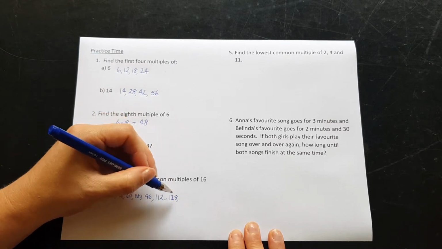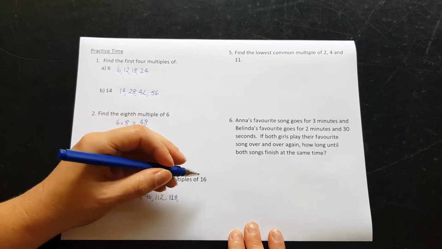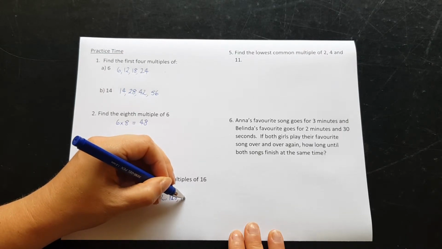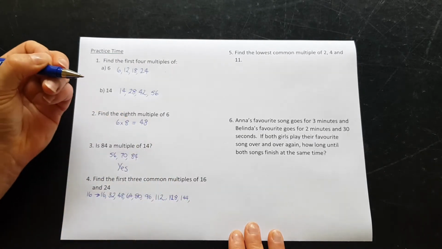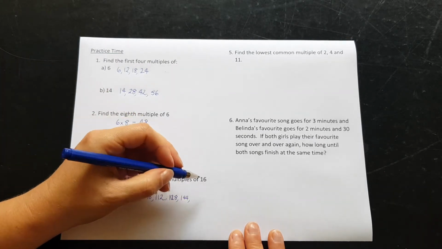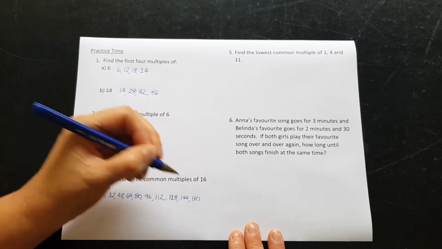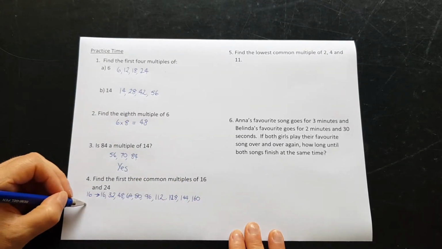Do you think we've done enough yet? Okay, 128. So then we're going to have to go 138, 144. Let's do another one, see if we have enough yet. 160. All right, let's go to 24.